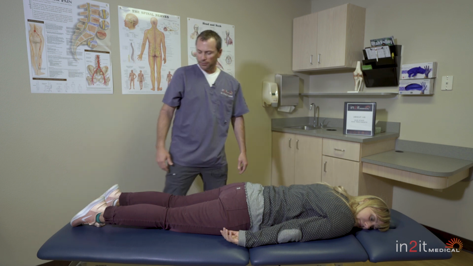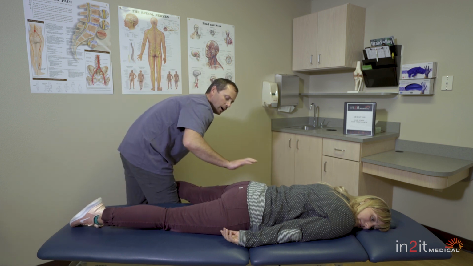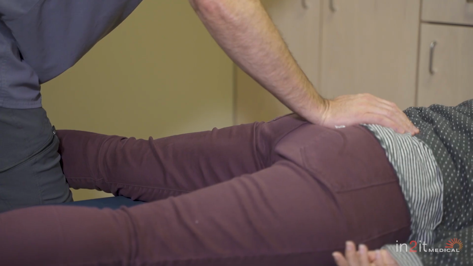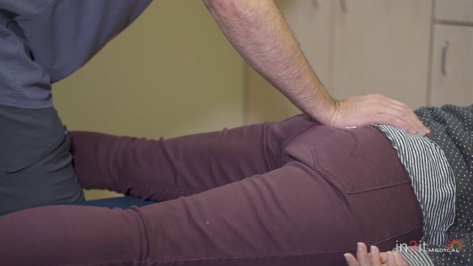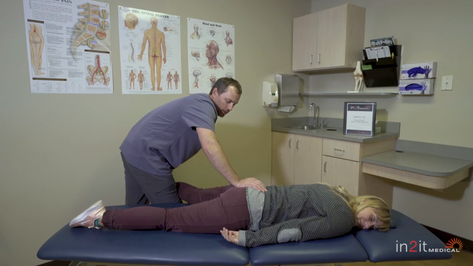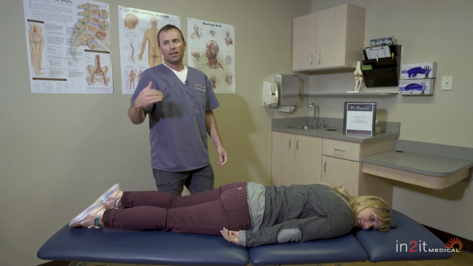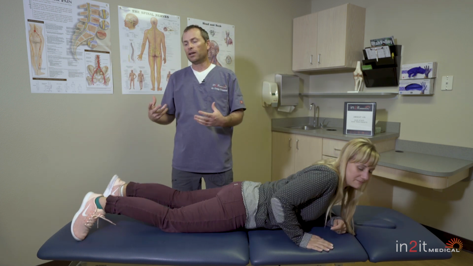So we do a maneuver. We drop the leg off the table, and I apply pressure onto the inferior lateral angle of the sacrum, and just ask them, go ahead and lift your leg up and over onto the table. So go ahead and try that for me. Good. And there was a bit of a shift. So when that shift occurs, there really shouldn't be much motion, you can sit up now, occurring through the SI joint.